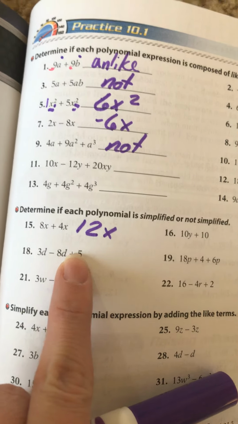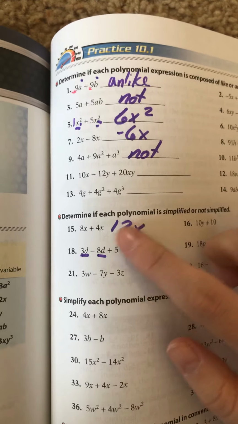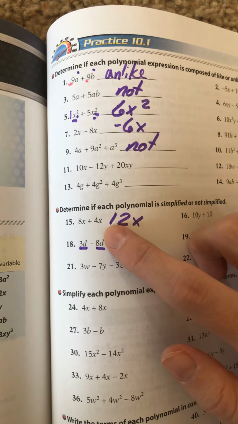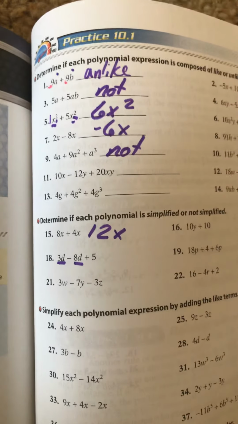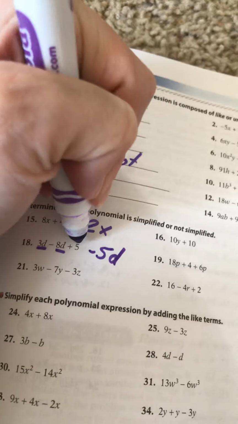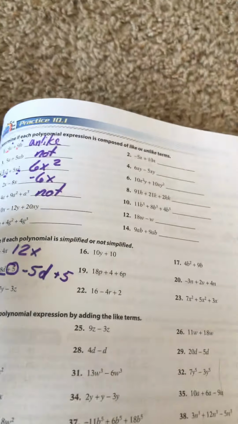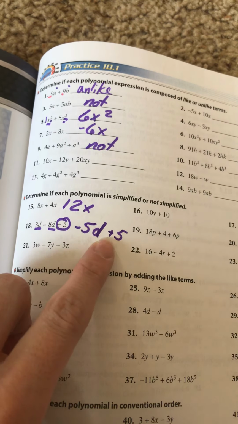3d take away 8d plus 5. In this case, we have a like term. 3d and negative 8d are both like terms because they both have the same variable with the same exponent, if we imagine a little 1 on top of there. So you just take 3, take away 8. Well, you have $3, you lose $8, now you're in debt $5. So you have negative 5d, and then you have to add on what we can't simplify, plus 5. We can't simplify it any further because they don't have the same variable behind it.